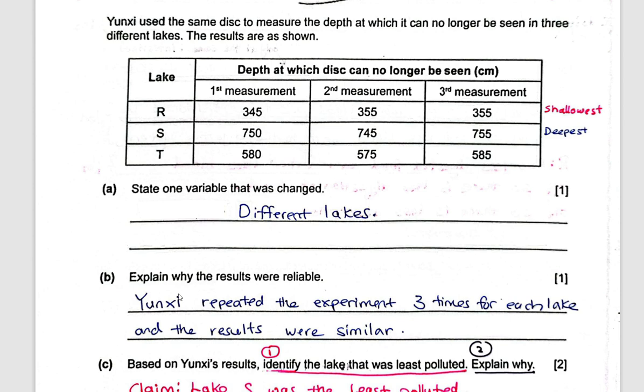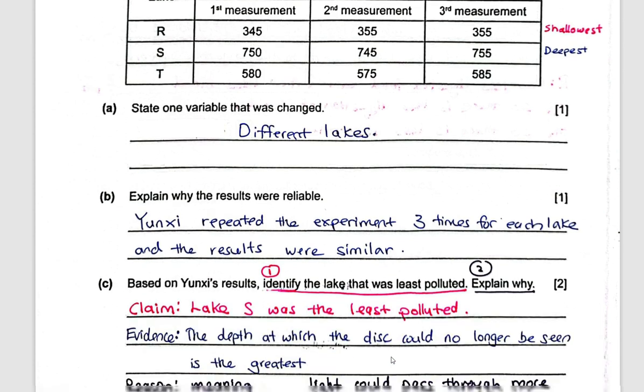So the answer is she repeated the experiment 3 times for each lake. And the results were similar each time. That's why she can trust the results. She can depend on them. And she can say the results were reliable.